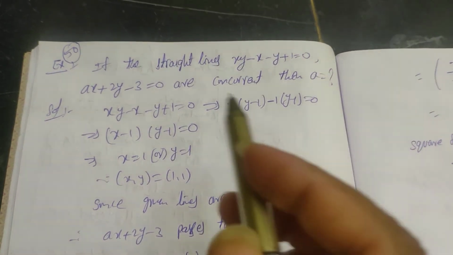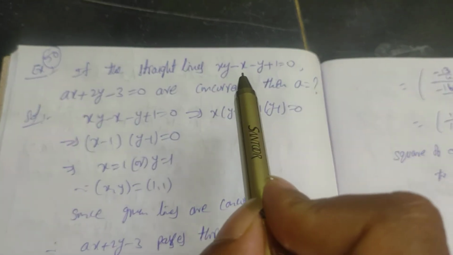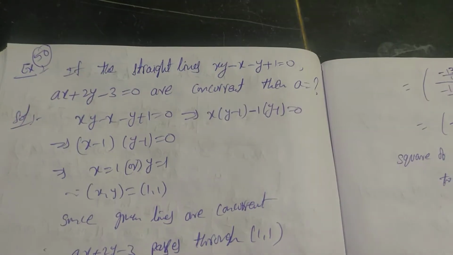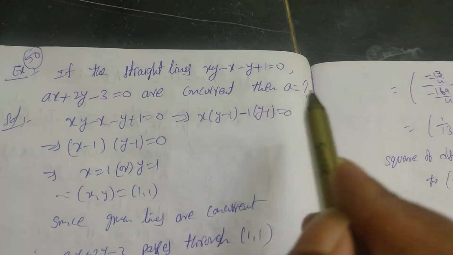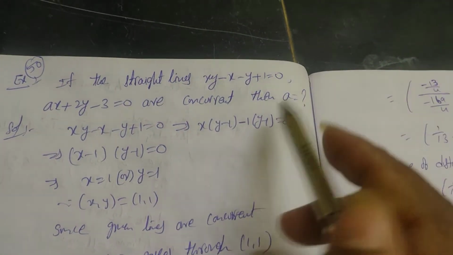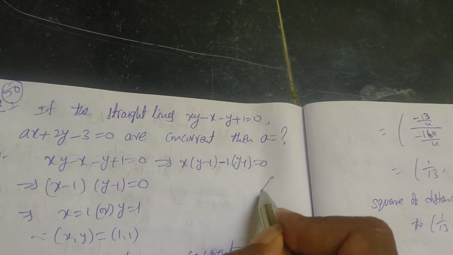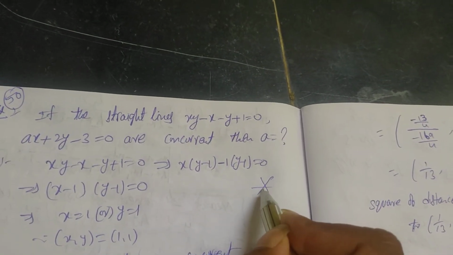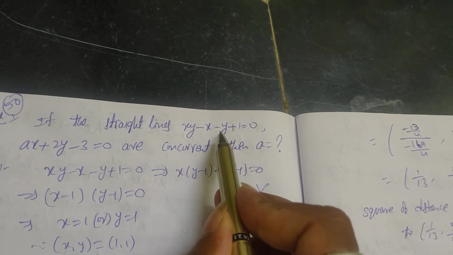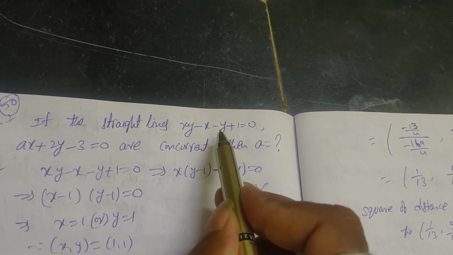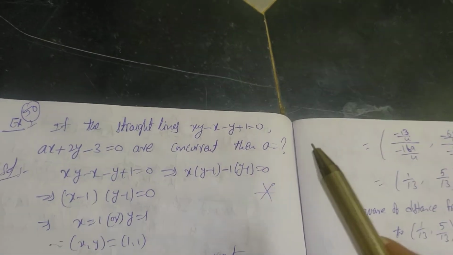Okay, students, our next question is the 50th question in our material. If the straight lines xy - x - y + 1 = 0 and ax + 2y - 3 = 0 are concurrent, then a is equal to what? Actually, these three are concurrent means they may be like this. So if you find the point of intersection of this pair of straight lines and substitute that in the third equation, that gives the value of a.